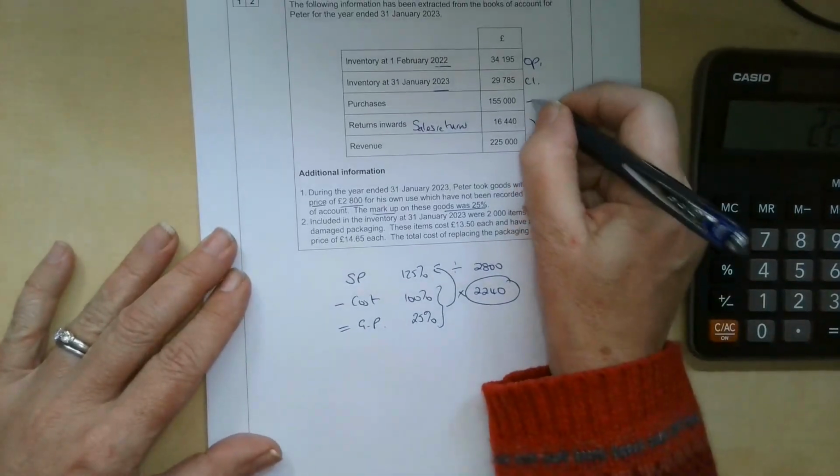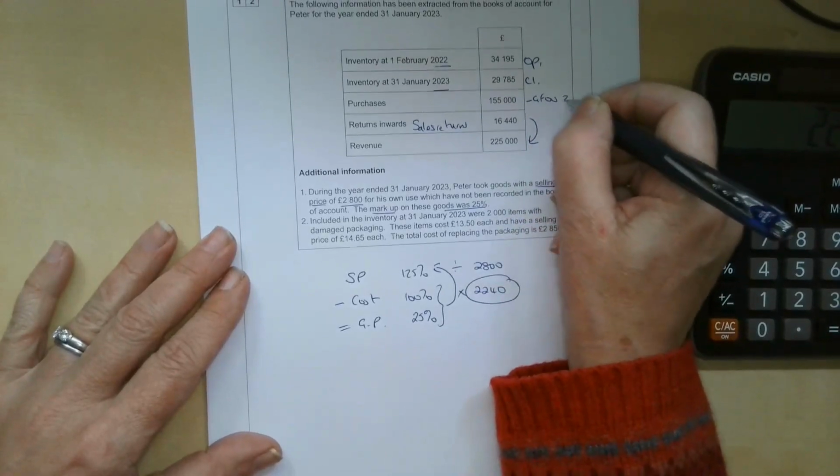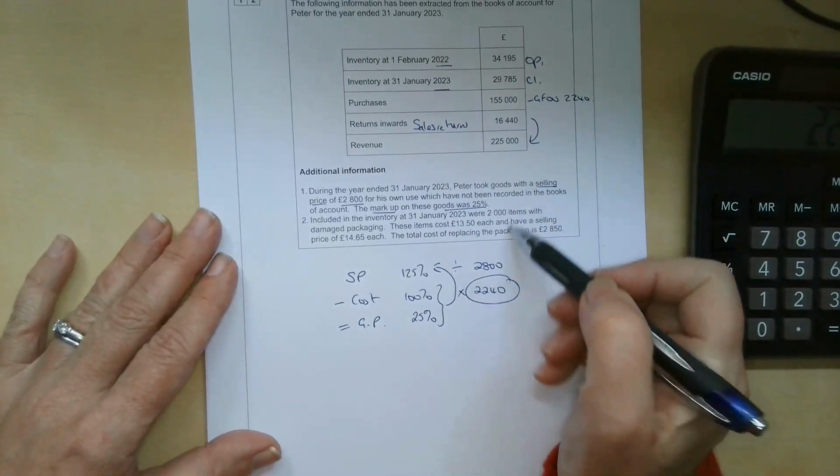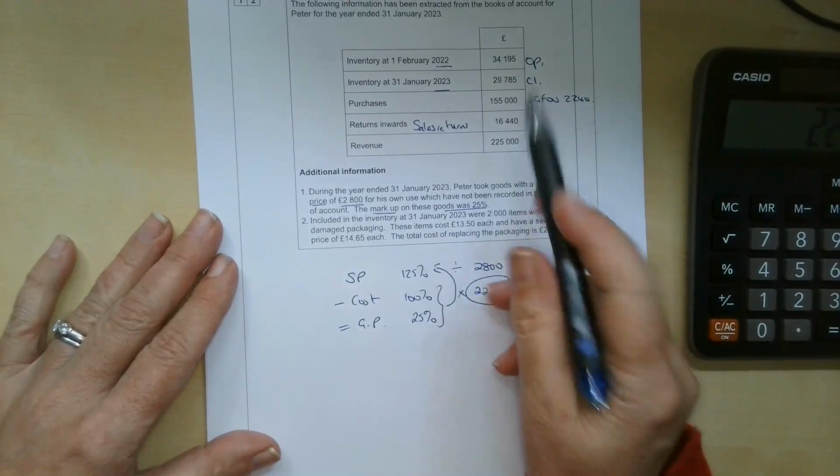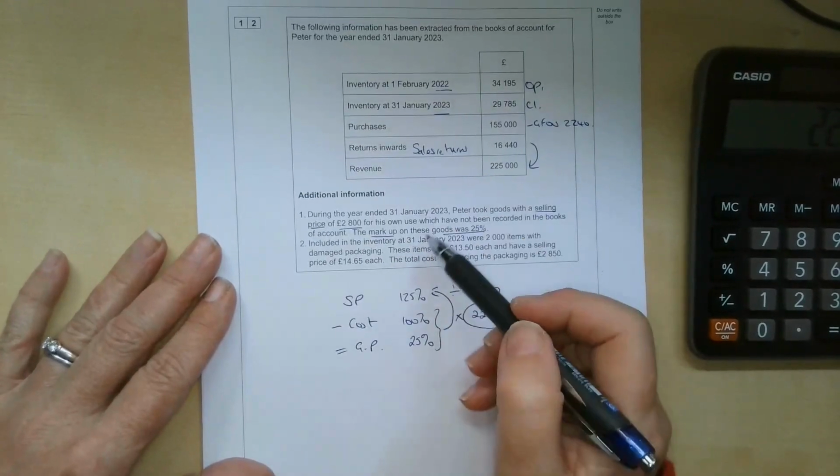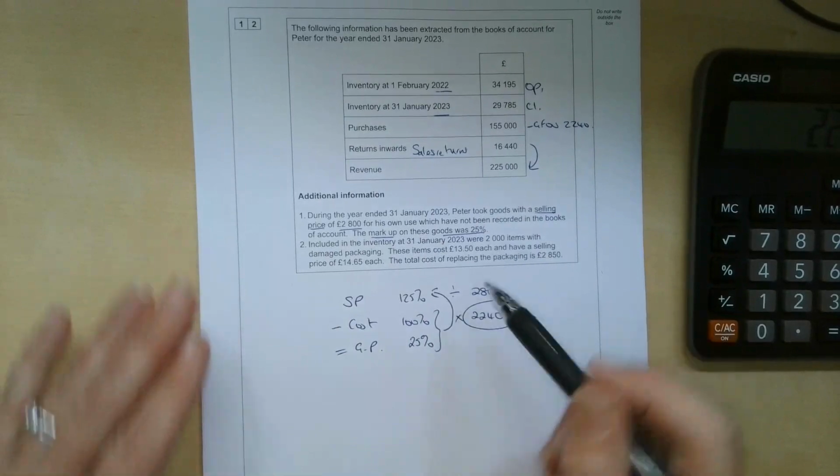So we need to deduct the goods for own use. 2240 needs to come off in cost of sales. We mustn't forget to do that. Okay, so that's one adjustment. We don't have to worry about the drawings because we're not doing the statement of financial position.